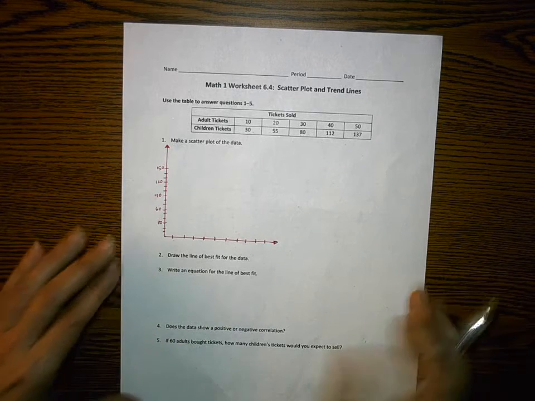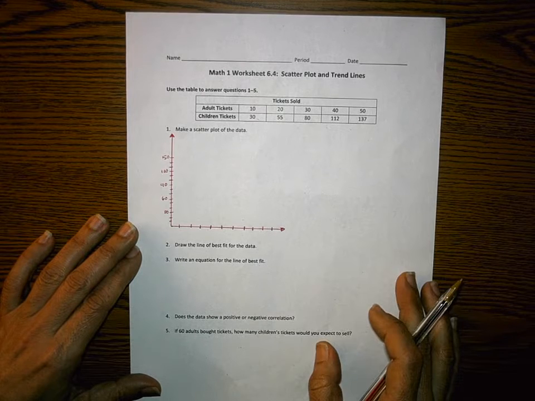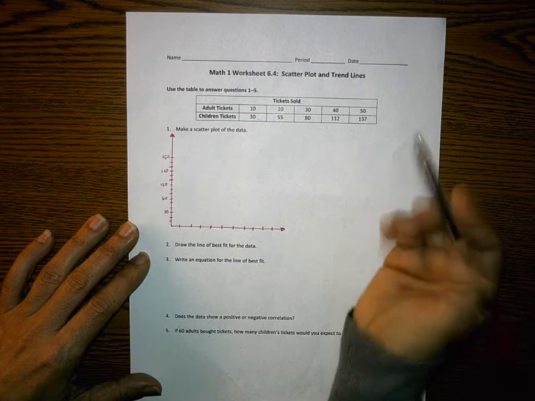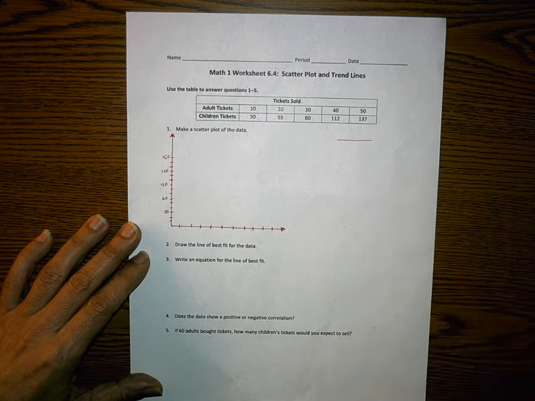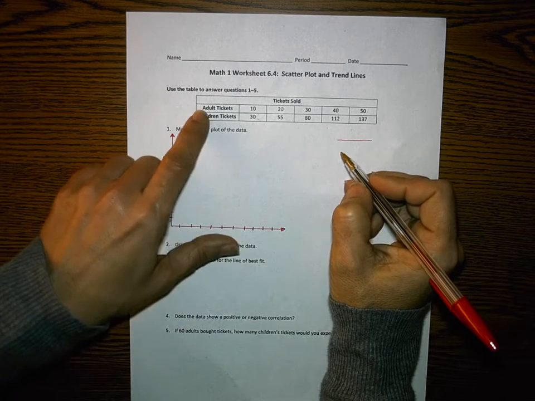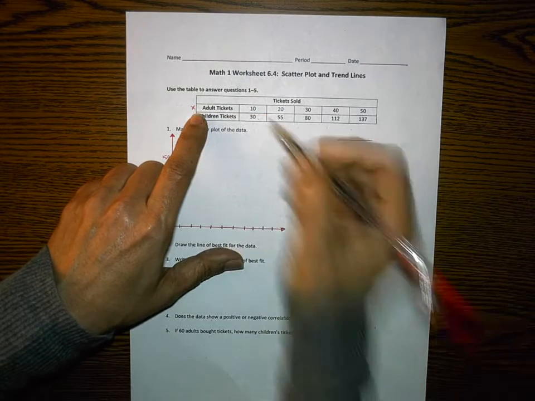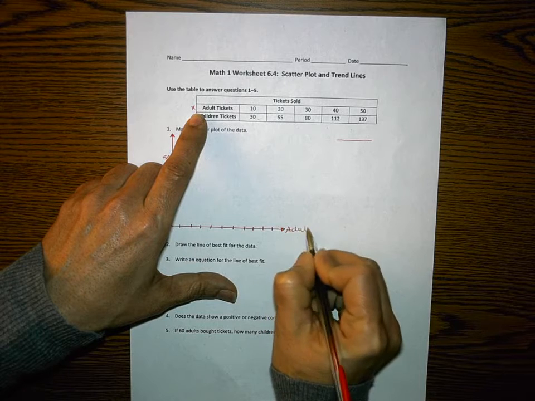All I can do here is create a scatter plot with the information that is given to me. So they gave me the numbers 10, 30. If it helps you, you may create a vertical table if you want to. I am going to call the adult tickets my X values. So I'm going to put it on the X axis over here. I'm going to call it adult tickets.